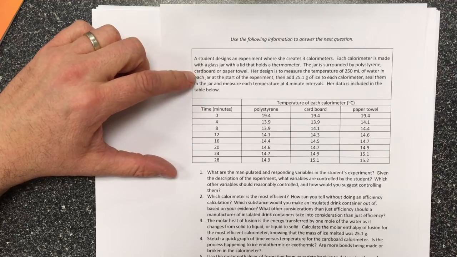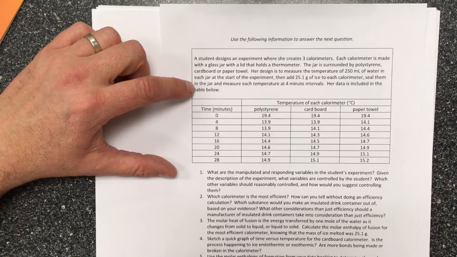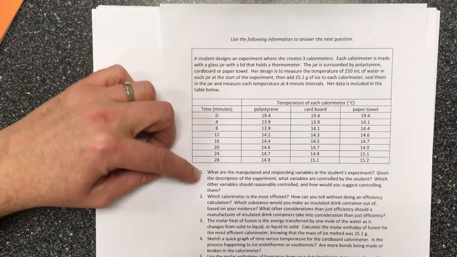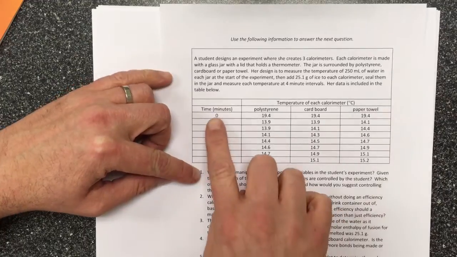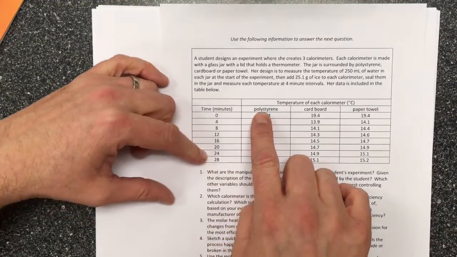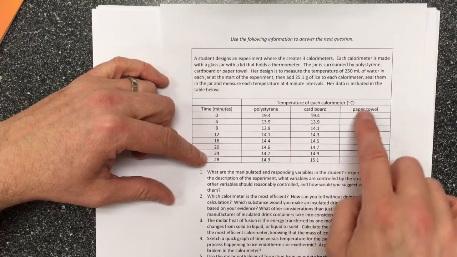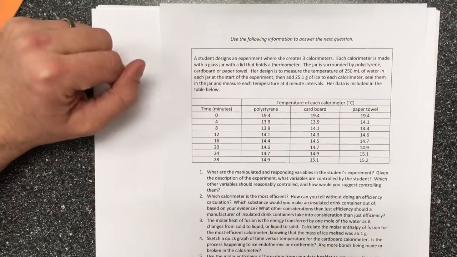Her design is to measure the temperature of 250 milliliters of water in each jar at the start of the experiment, then add 25.1 grams of ice to each calorimeter. Seal them in the jar, and measure each temperature at 4-minute intervals. Her data is included in the table below. So we've got the time and then the temperature for polystyrene, cardboard, paper towel calorimeters.